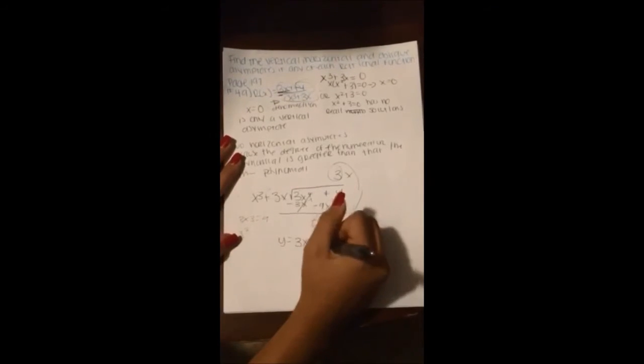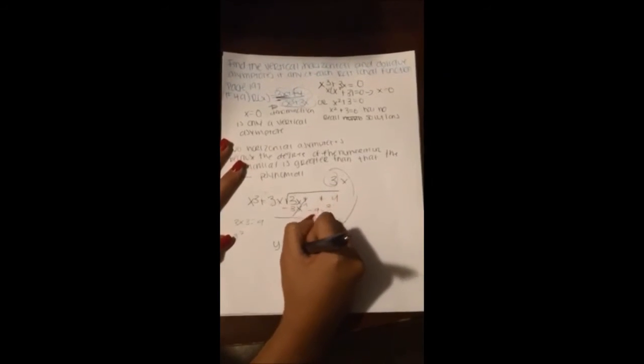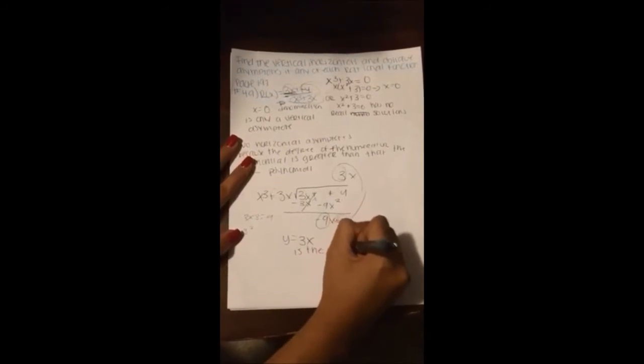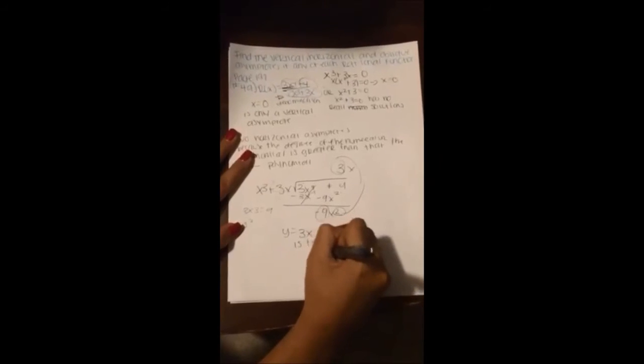So y equals 3x is the oblique asymptote.